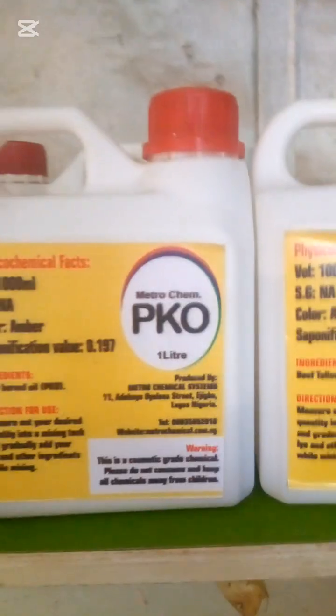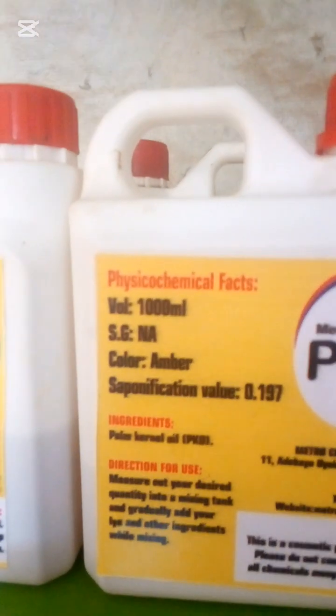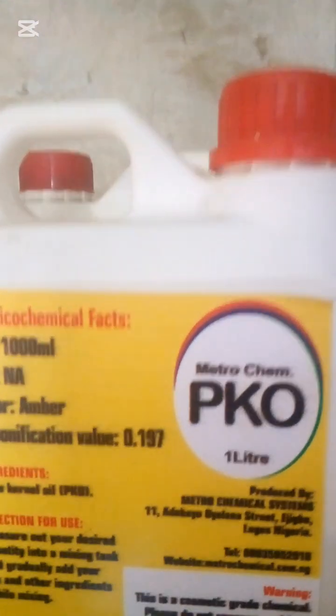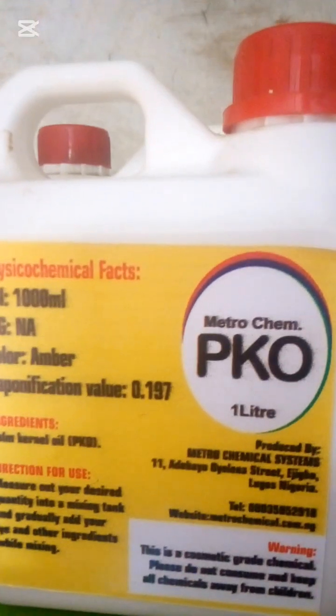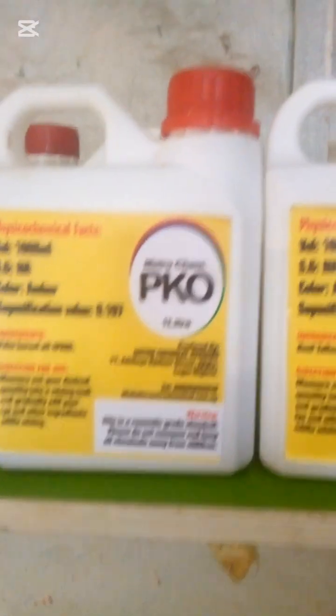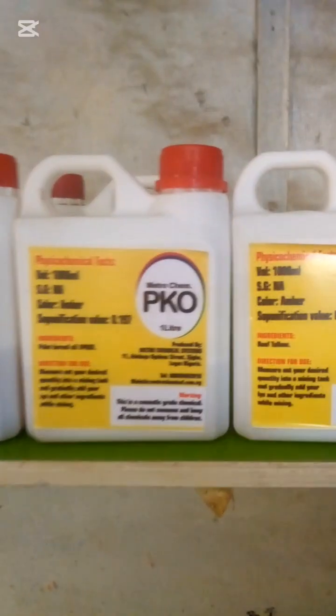All you need to do is to multiply the saponification value of the PKO. Here we have our PKO with 0.197 as the saponification value. So you multiply, let's say, the 1000 ml of the PKO you have. 1000 ml is 1 liter. So you multiply 1000 by 0.197. Now whatever it gives you is the amount of caustic soda that is needed to react with this oil to produce soap. That is the exact amount of caustic soda that is needed for that particular amount of oil.